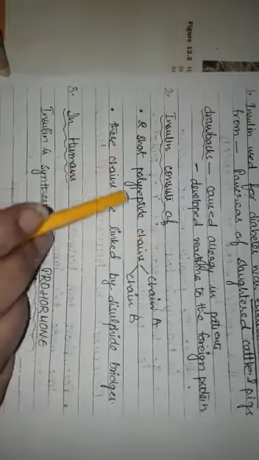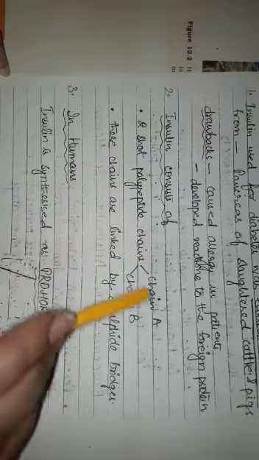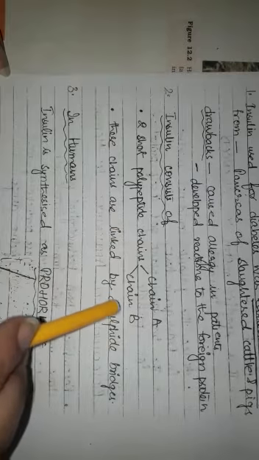Insulin is a protein which consists of two short polypeptide chains, chain A and chain B, and these chains are linked by disulfide bridges.